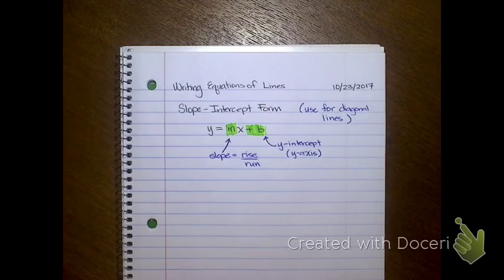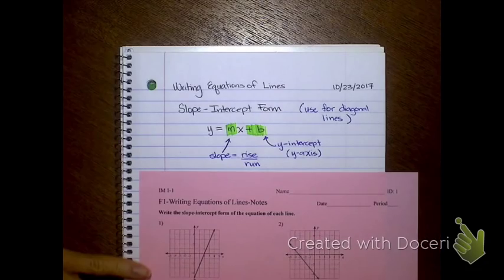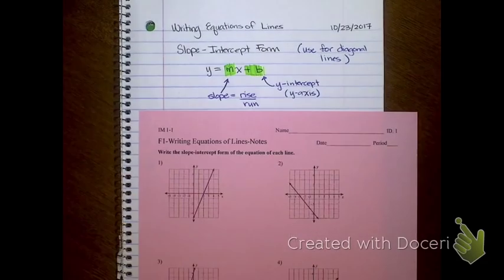Okay, so let's take a look at our pink paper. And let's take a look at example number 1. Okay, so the first thing we want to do is actually find where the y-intercept is.